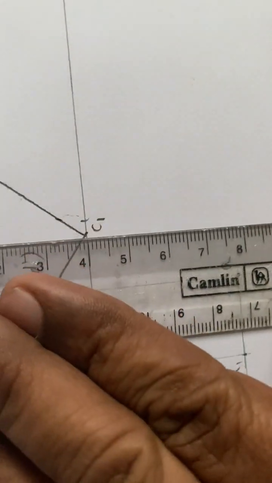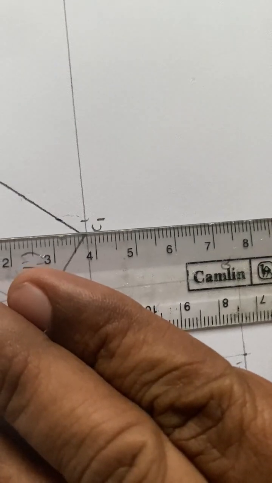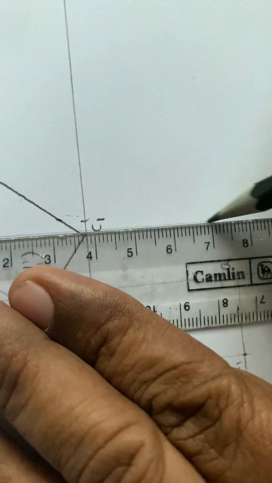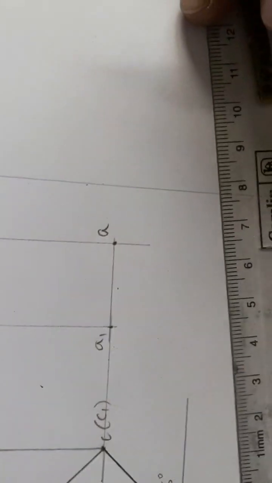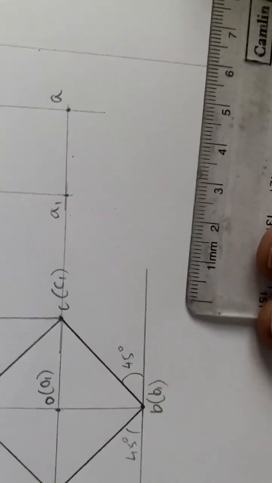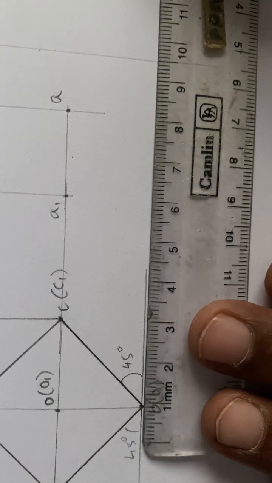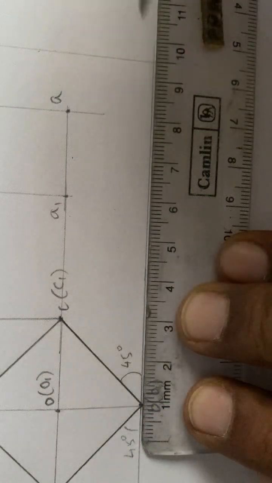Now B is here. So let's get all this B. Then B. Can you see here B? So horizontal line will join. Like this.